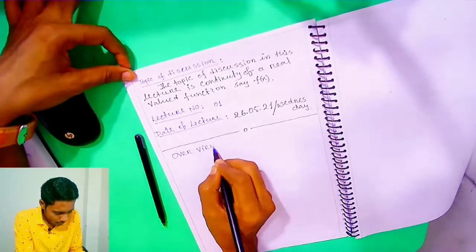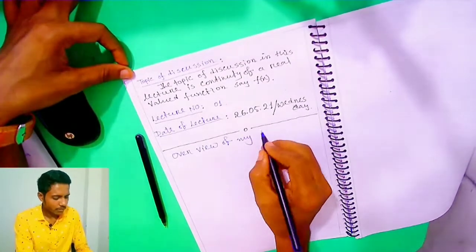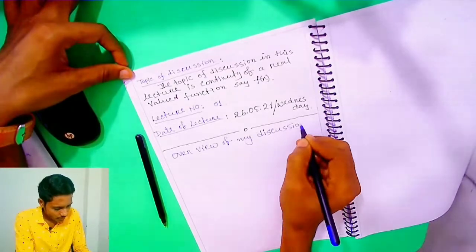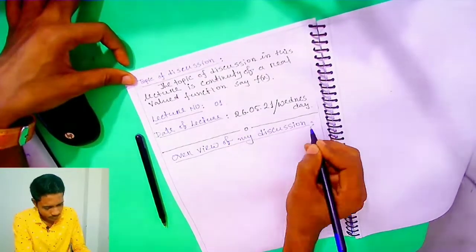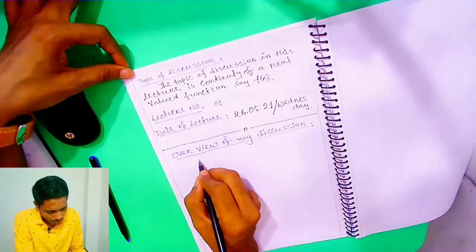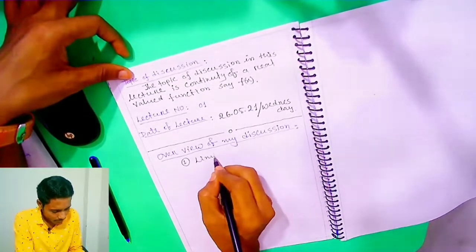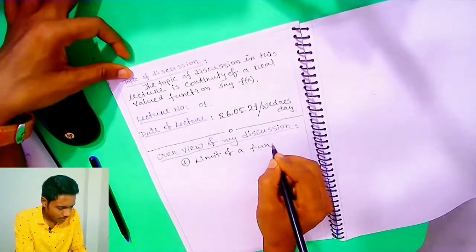Overview of my discussion. In this class, I will discuss number 1, limit of a function.